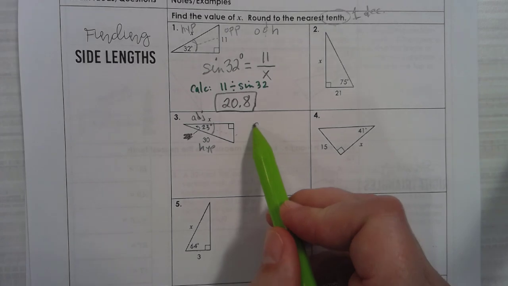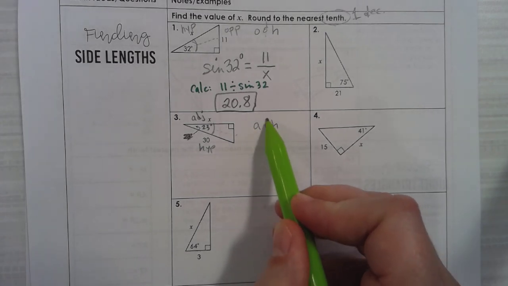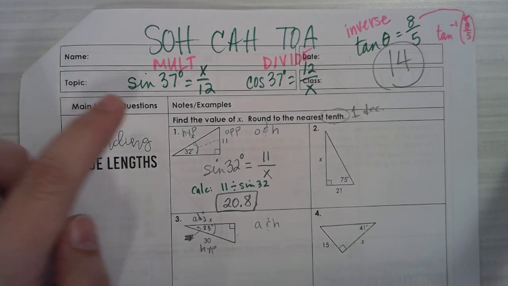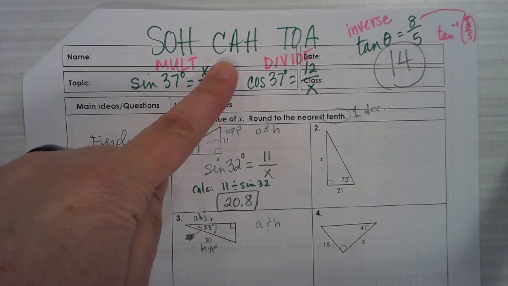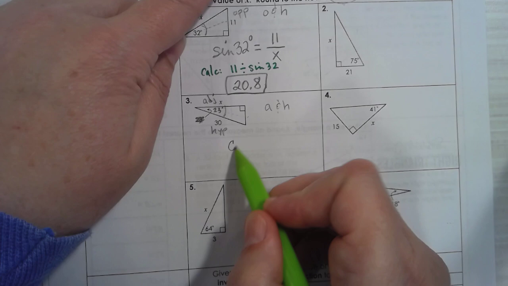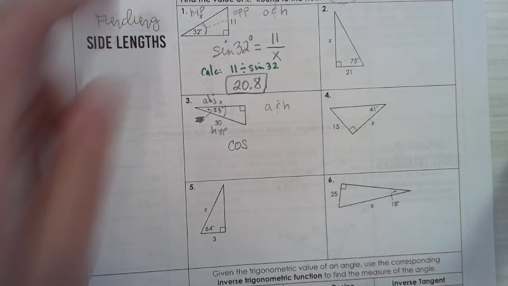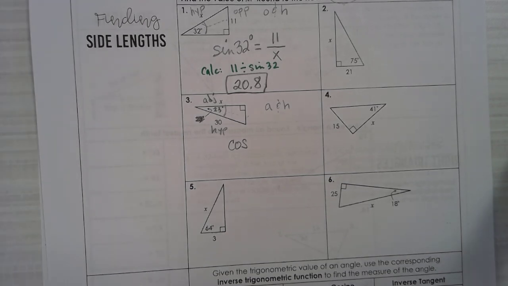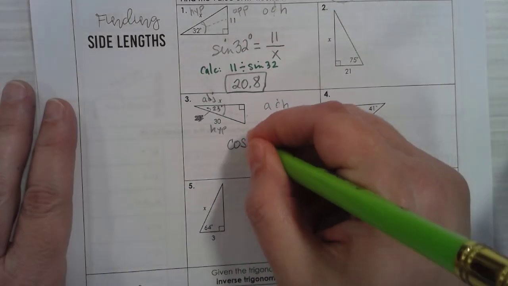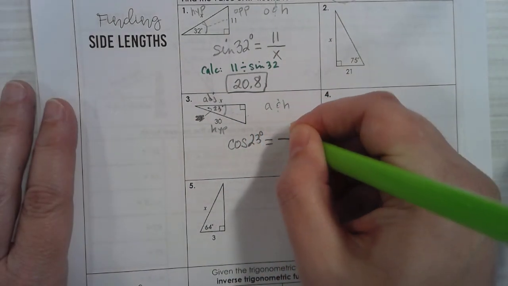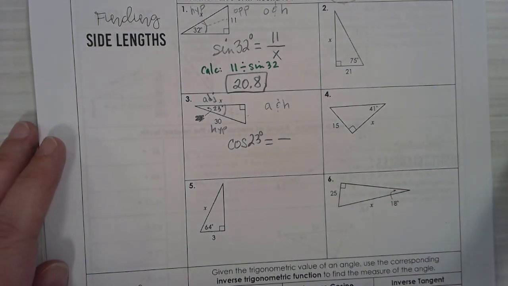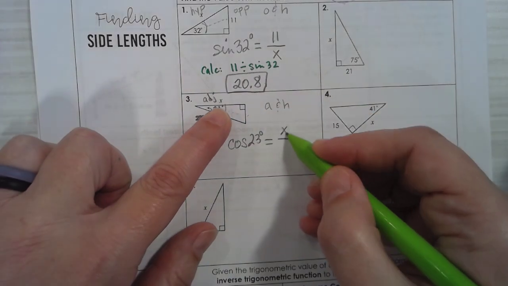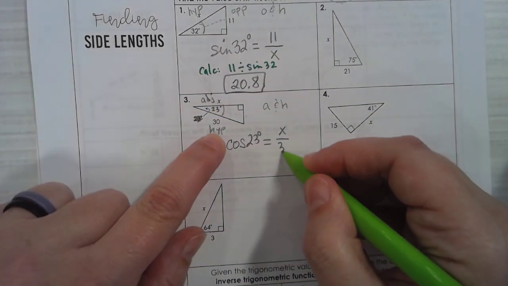So this one now has A and H. So which of our trig ratios has A and H? Cosine? Cosine. And then once we write that down, then we write the angle. So it's always the trig ratio of the angle, 23 degrees, equals the fraction A goes on top, which is going to be the x, and the hypotenuse goes on the bottom, which is 30.